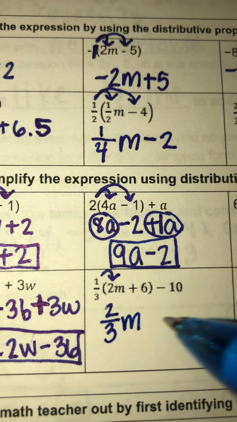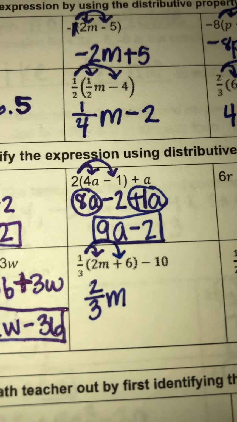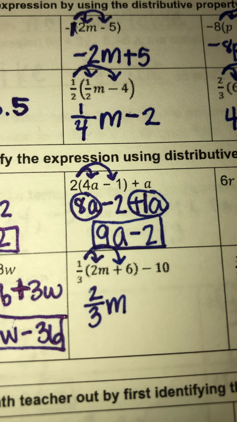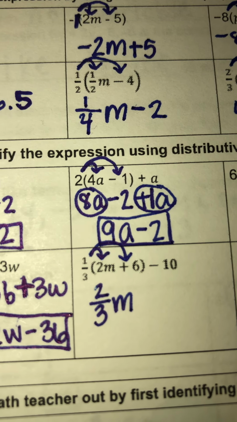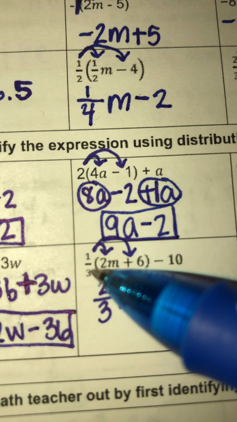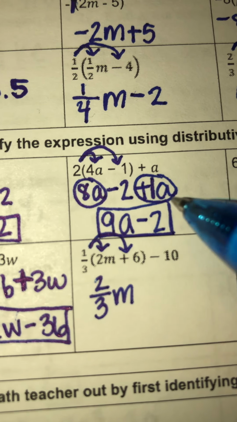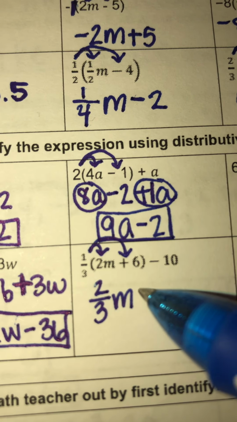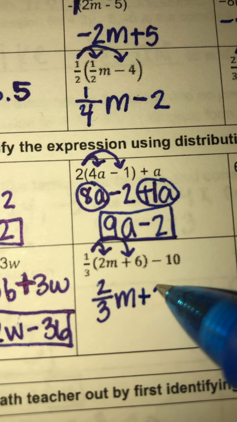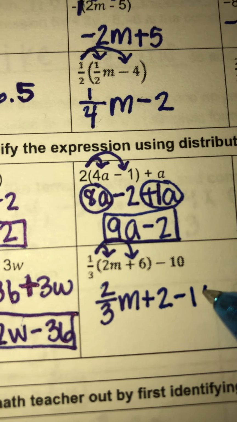Don't forget the letter m. And then now we have 1/3 times positive 6. So in your calculator again, type in Control and then the division sign. Put in your 1/3 in the fraction template, multiplication sign, and 6. That's positive 6. So 1/3 times 6. That should give you a positive 2. And then I'm going to bring down this minus 10.